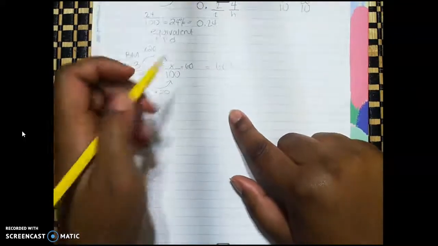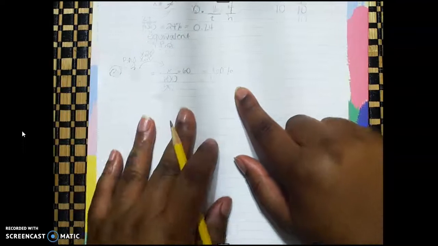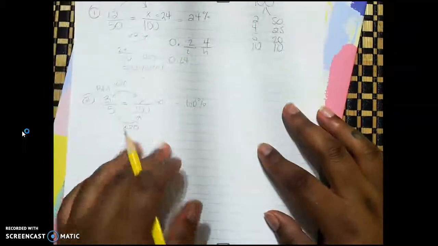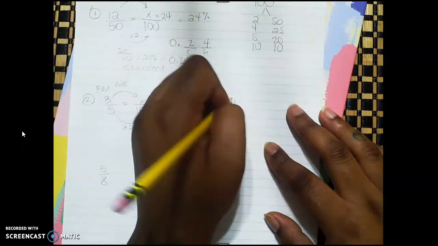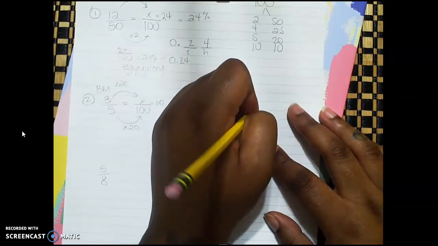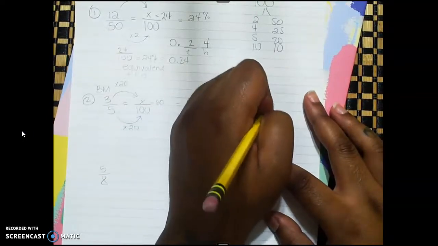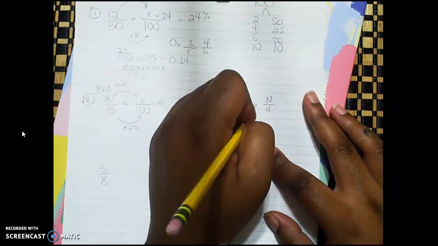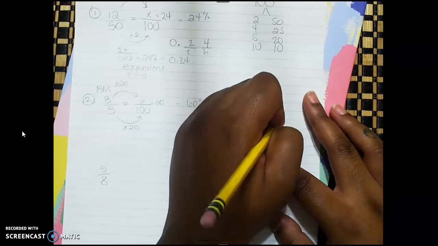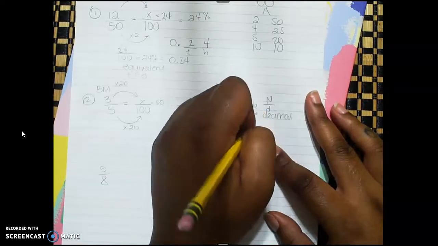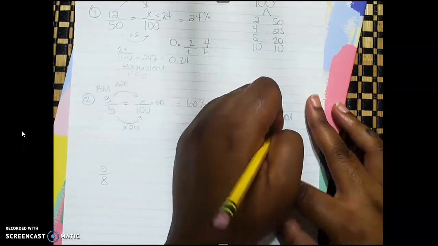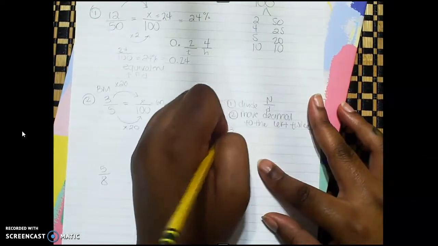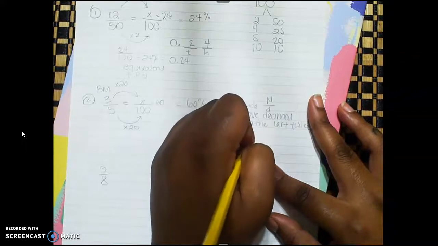Again, I'm going to take the percent and change it to a decimal. Now changing it to a decimal, you have 3 options. You can divide, numerator divided by denominator. You can move the decimal to the left twice, or you can use place value.